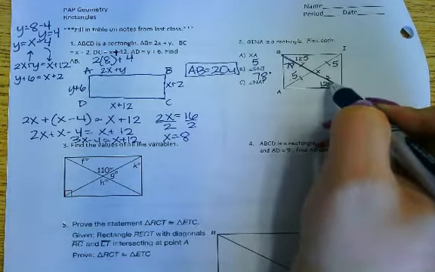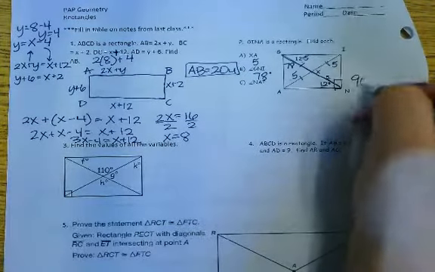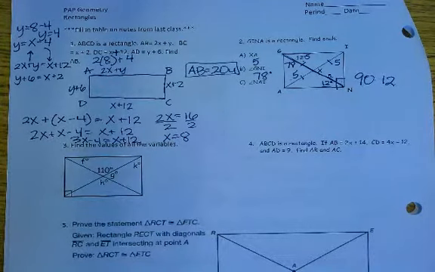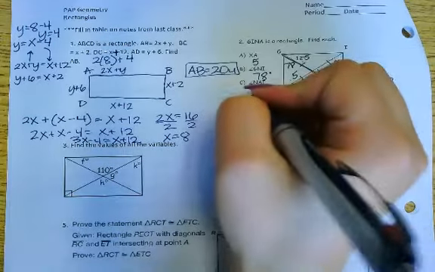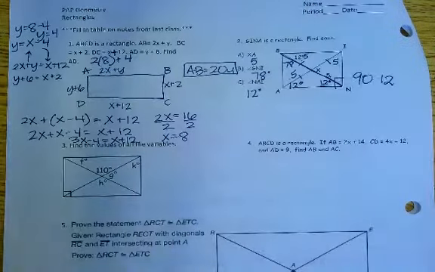And you know that this is a right angle, so 90 minus 12, and that's how you would get 78. Okay, what about NAI? Why is it 12? Very good. It's an isosceles triangle, and base angles of isosceles triangles are congruent. Very, very good. Questions on that?